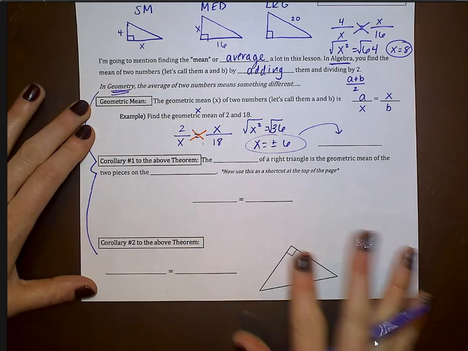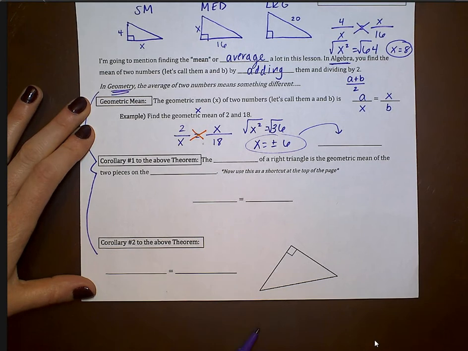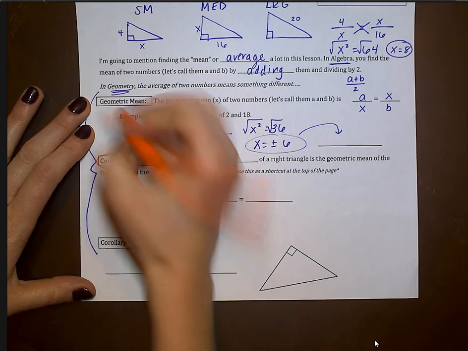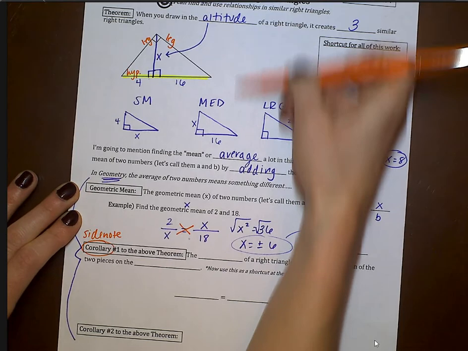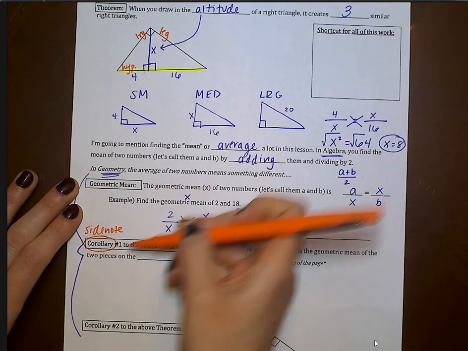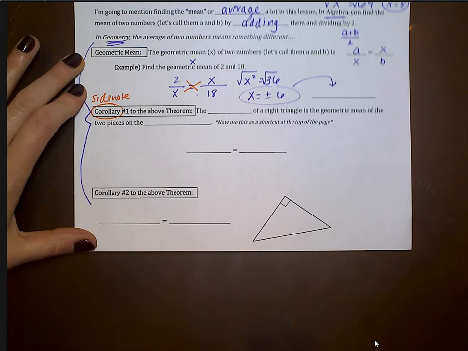Okay, you're going to see the geometric mean used in these two corollaries. And corollary, if you forget that word, that's just like a side note to a theorem. So it's saying like, hey, here's this crazy theorem. Well, side note, there's a shortcut to all this work. It's kind of what that's saying. So here's the first shortcut.